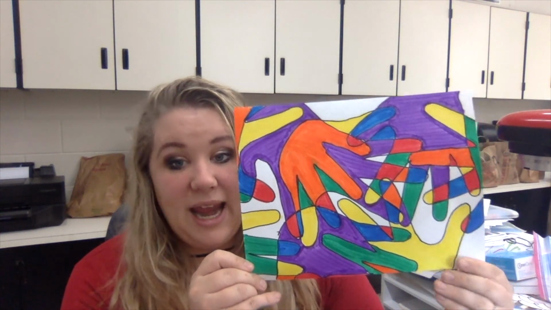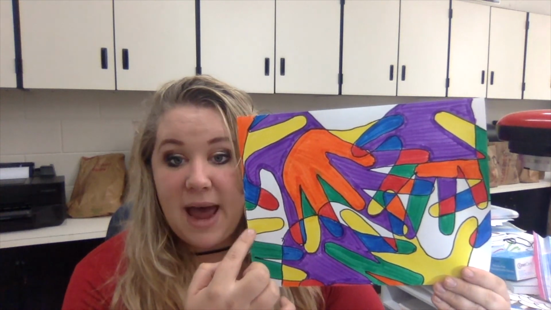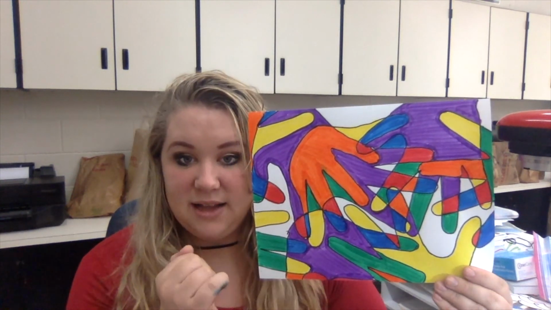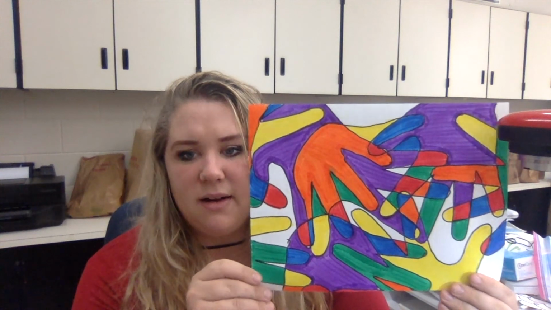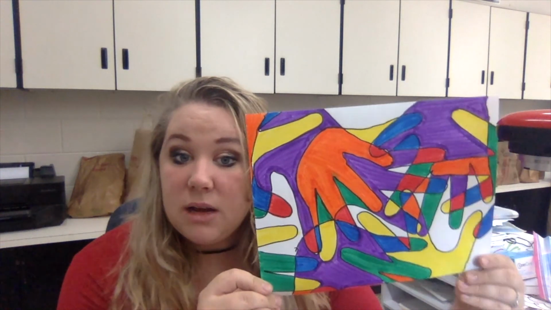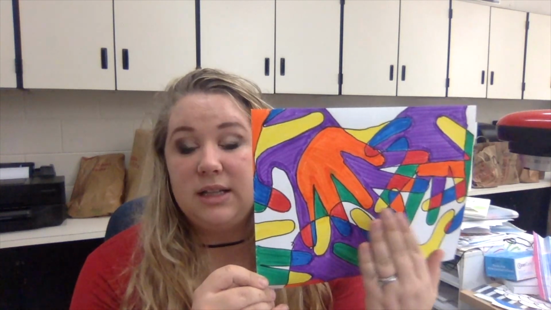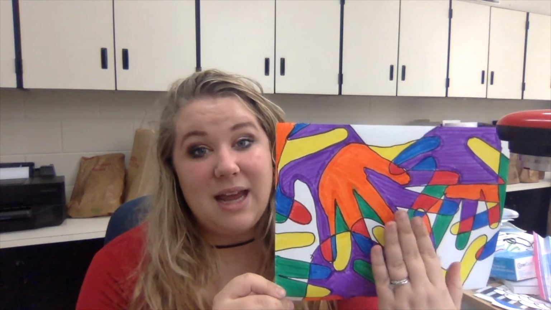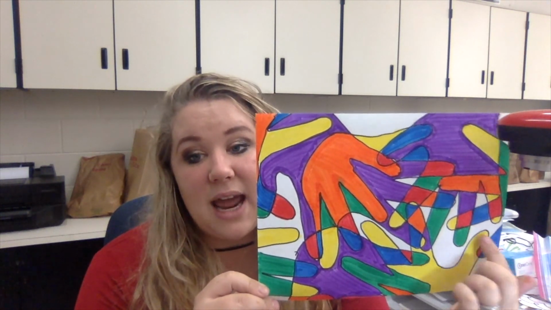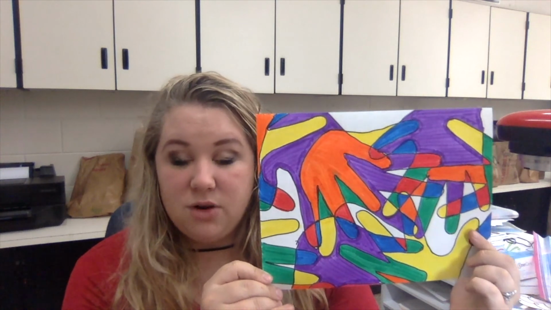I only colored in my hands, not the background around my hand. So anywhere you see white is the background. And that white space is really important because it shows us the difference between the positive space of our hands and the negative space of the white background around it.